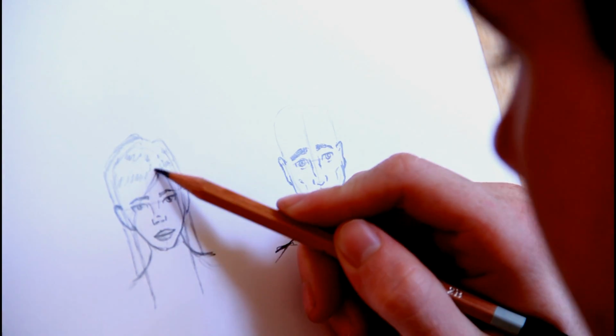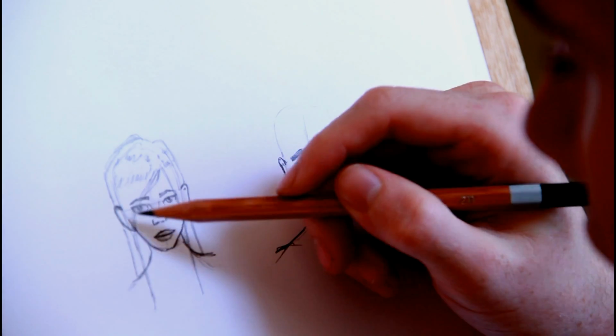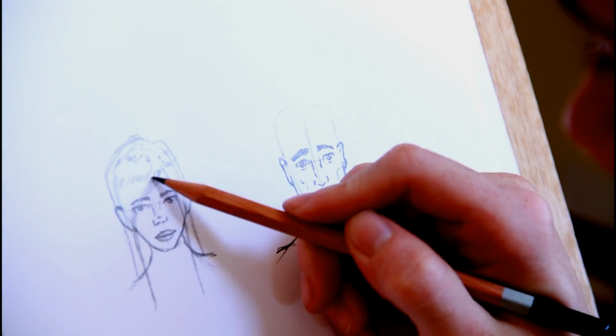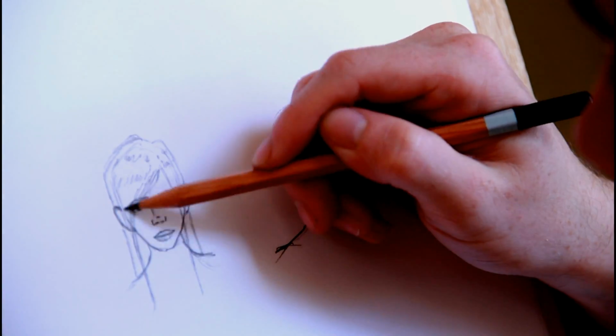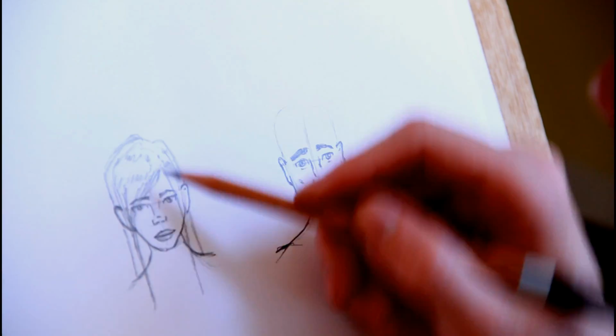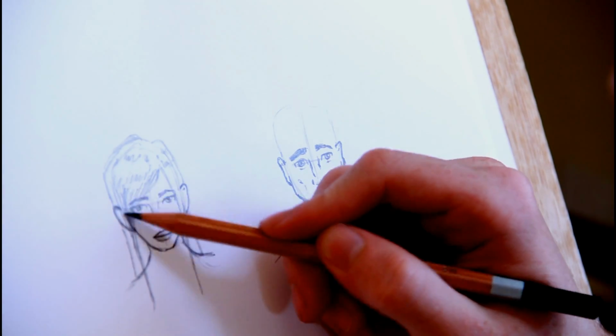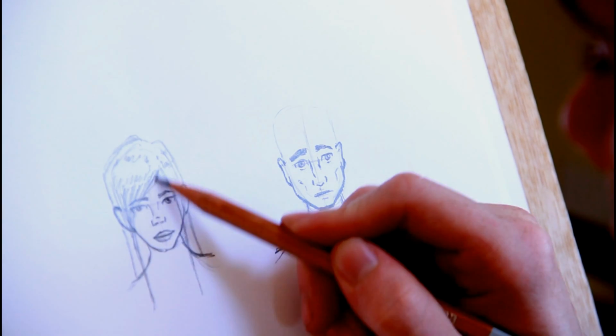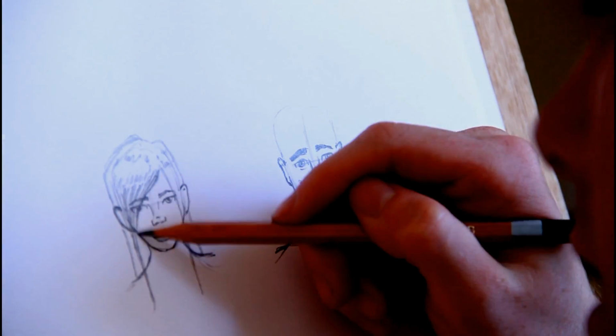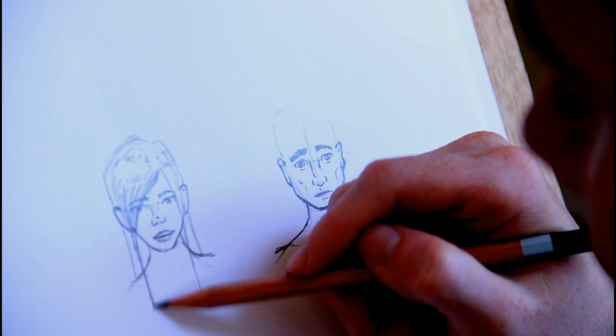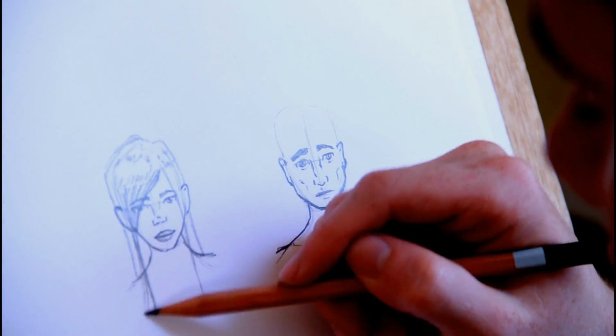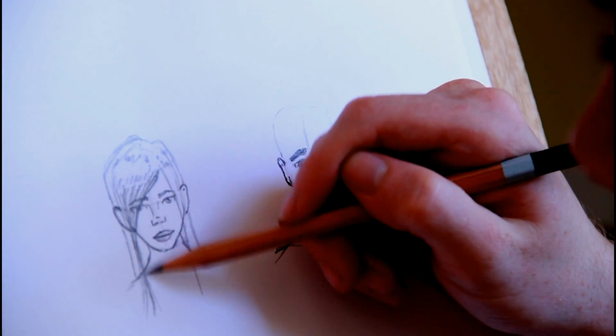And then it's just a case of drawing lines following this pattern to suggest the hairs. You're not going to draw every individual hair, but you are going to try and show where the hairs are falling, like that.